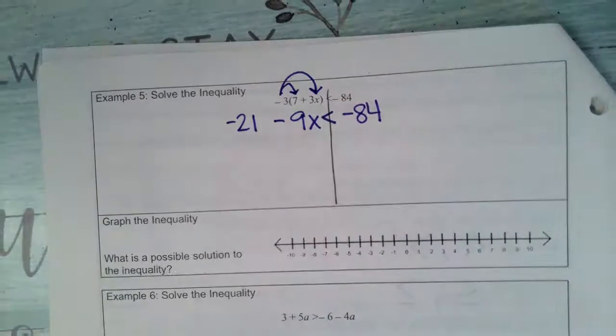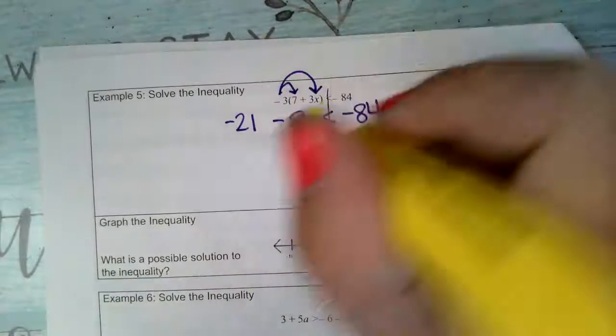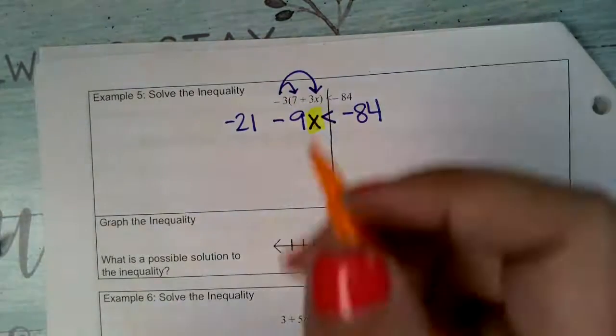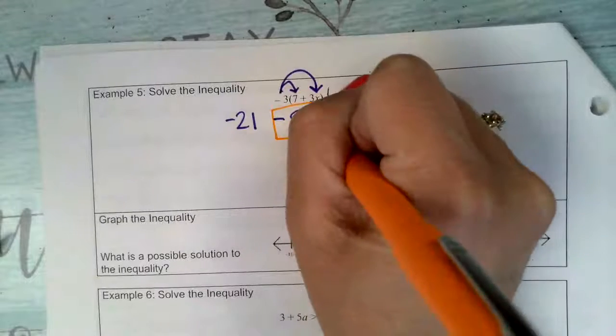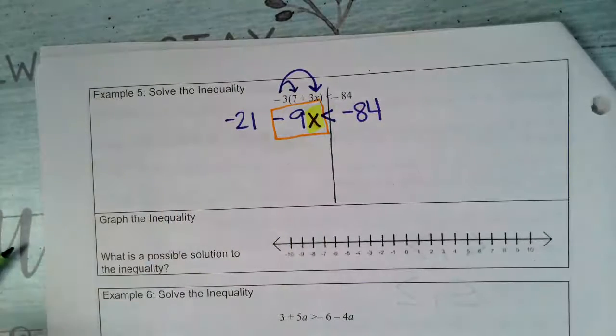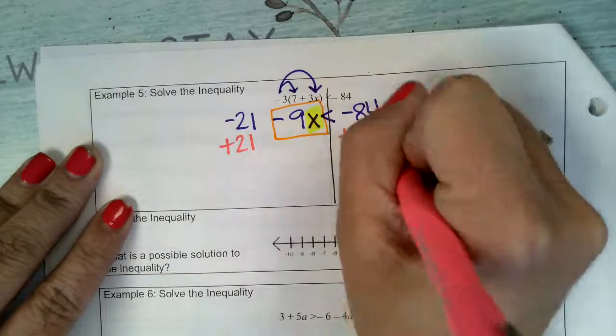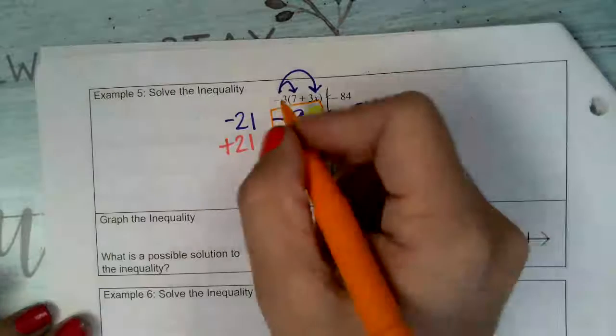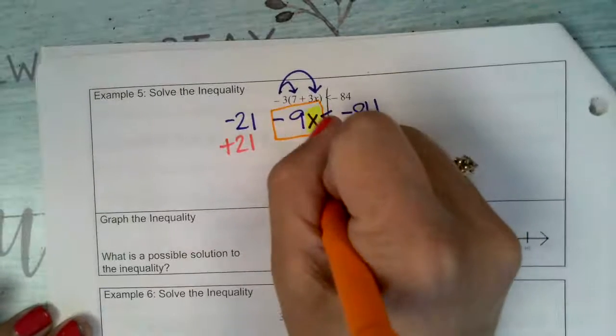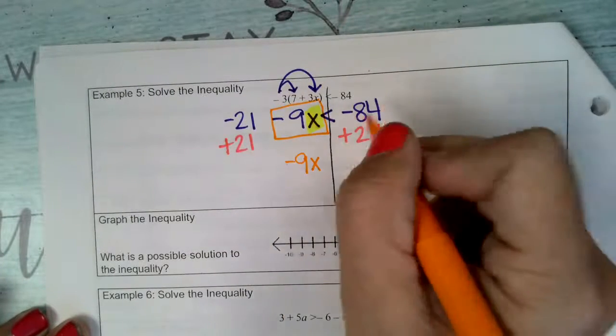Now, my goal is to get this x by itself, and it is attached to the negative 9. So we are going to get rid of that negative 21. In order to get rid of the negative 21, I'm going to add 21 to both sides. That gives me everything in this orange box is negative 9x.